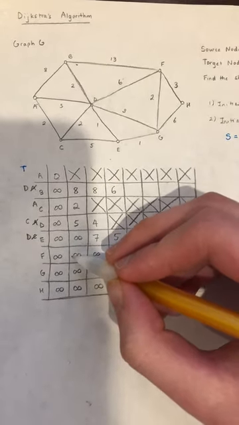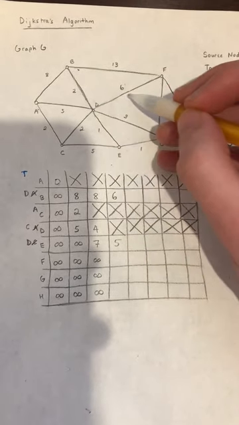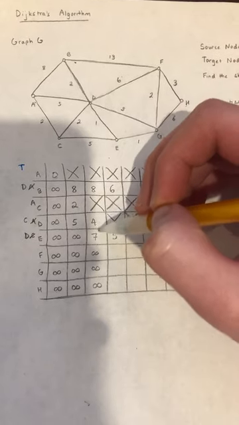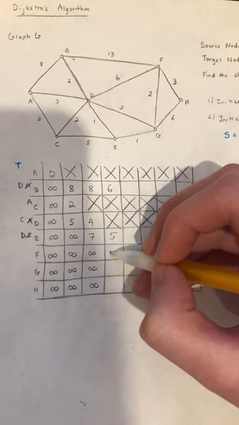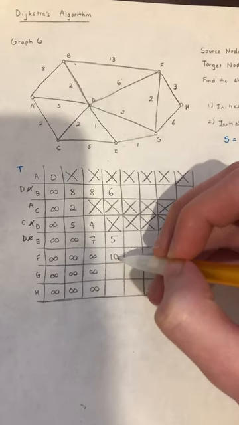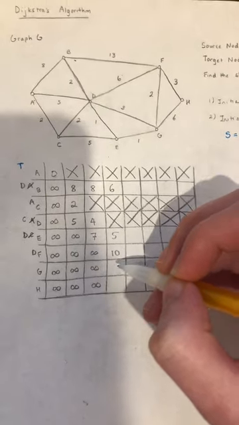Now let's look at F. F is also a neighbor of D, and the distance between D and F is 6. 6 plus 4 is 10. Is 10 better than infinity? Yes, it is. So we're going to update F's distance to 10, and we're going to use a superscript to denote that it's been updated by D.